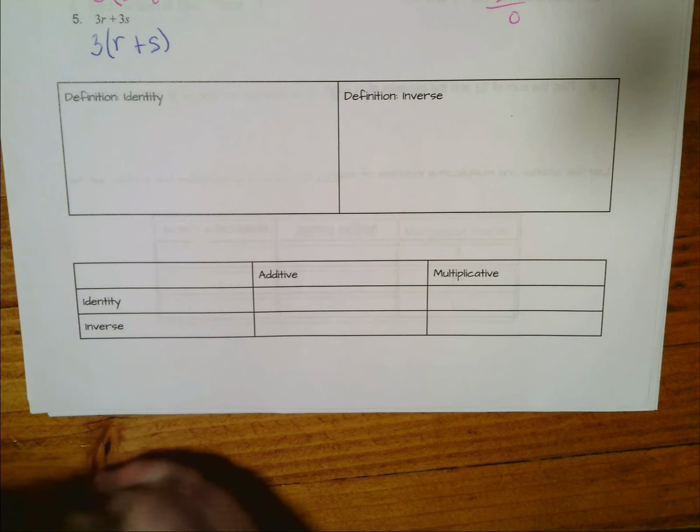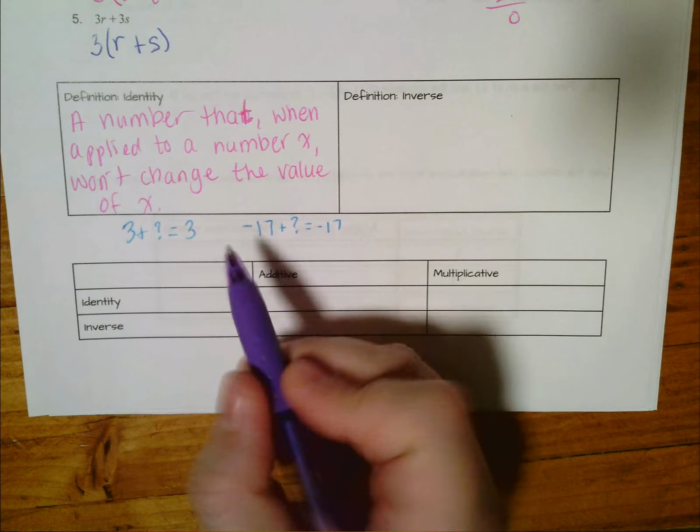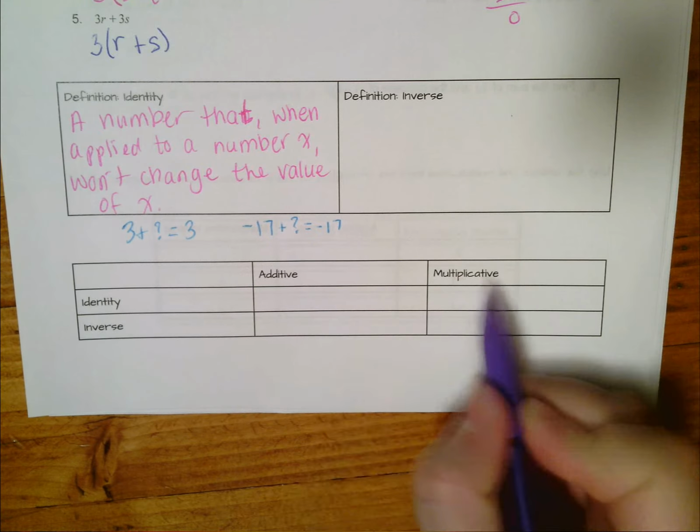my value. So in other words, I want something where 3 plus this number still is 3. And I want something where negative 17 plus this number is still negative 17. At the same time, when I'm multiplying, I want something where, for multiplication, we're going to use a different number. So we're looking at an additive identity and a multiplicative identity.